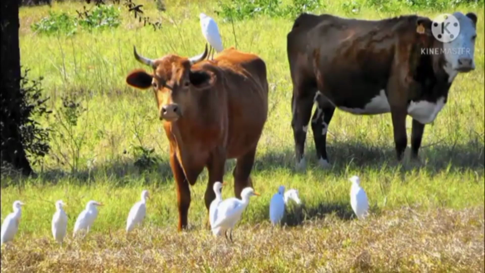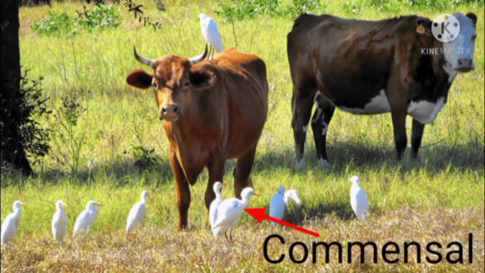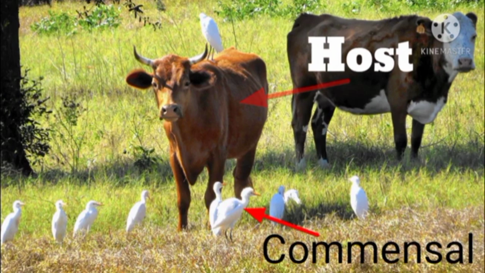Another example of commensalism is the relationship between the cattle and the cattle egret. The cattle egrets eat the insects stirred up by the cattle when they are grazing. While the cattle egret eat the insects, the cattle remains unharmed. So the cattle egret is called the commensal, while the cattle is called the host.